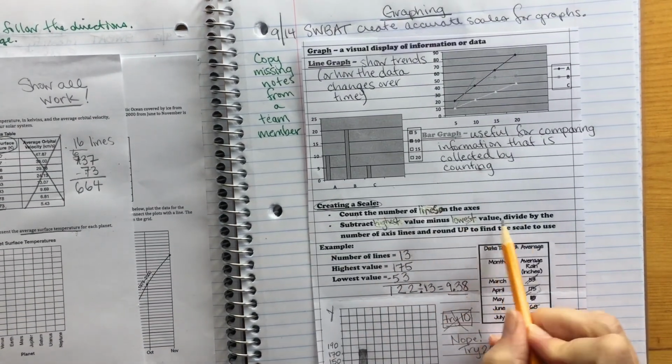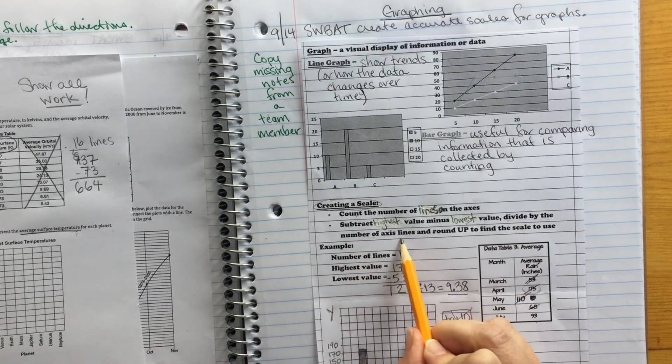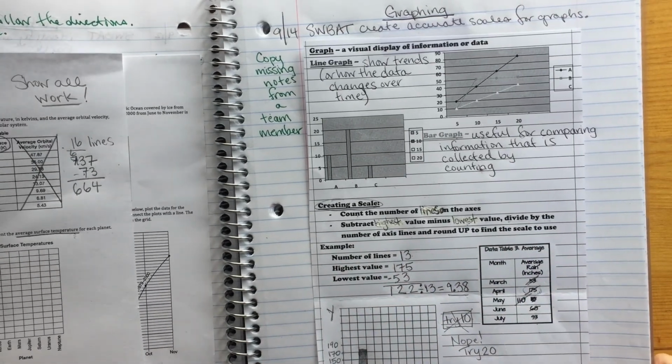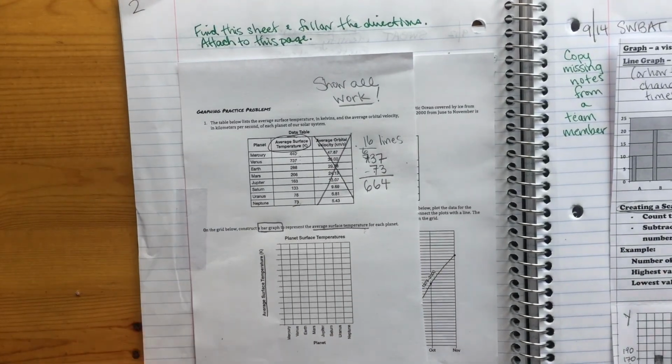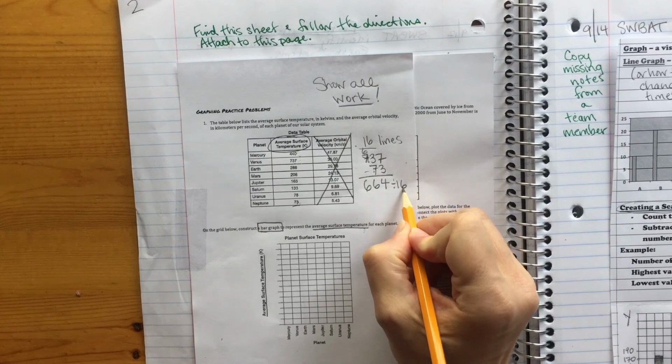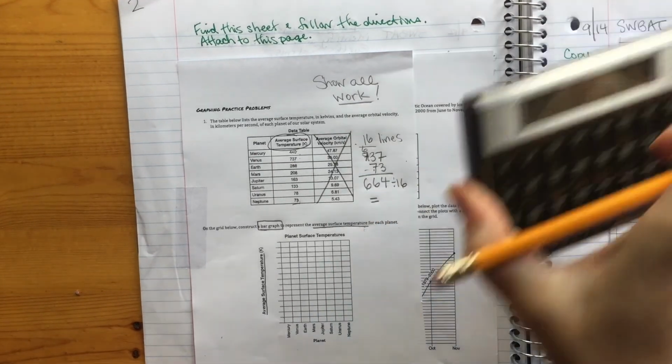I subtracted, and so now I need to divide by the number of axis lines and round up to find the scale to use. Divide by the number of axis lines means I'm going to divide by 16. So if I divide by 16, I'm going to use my calculator.